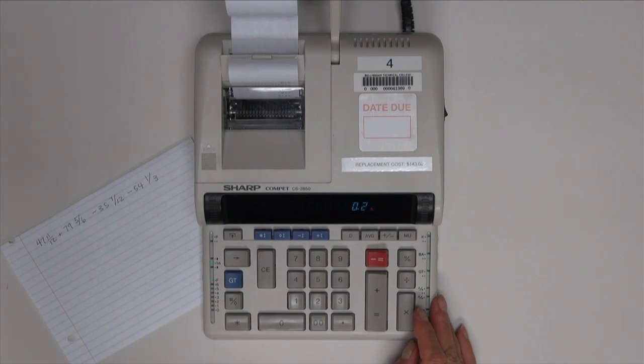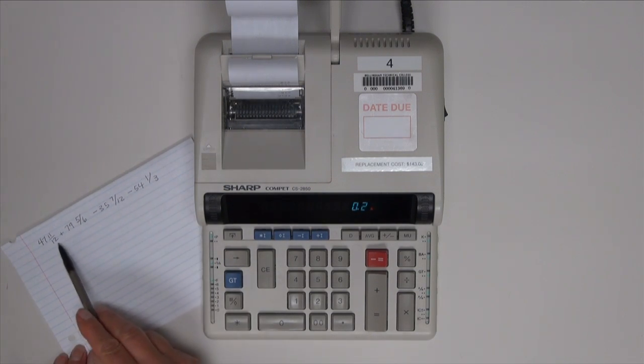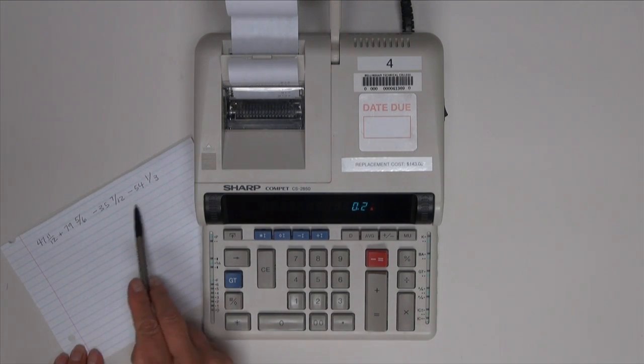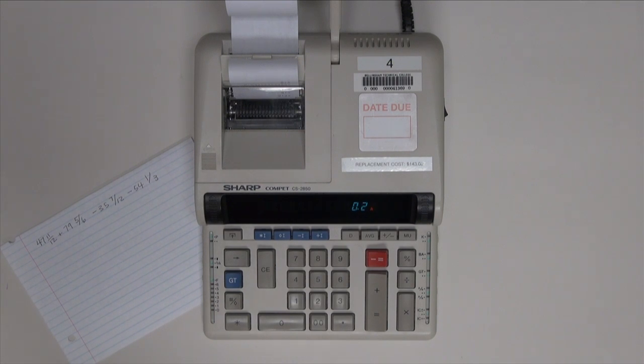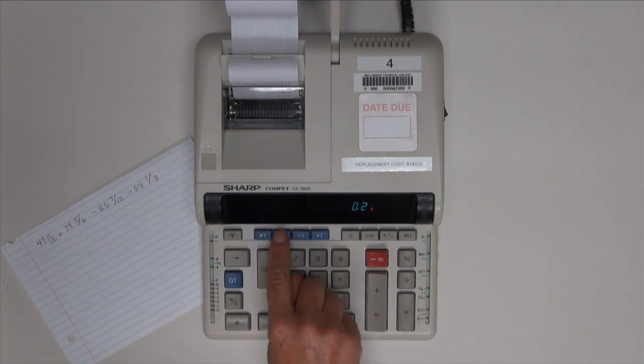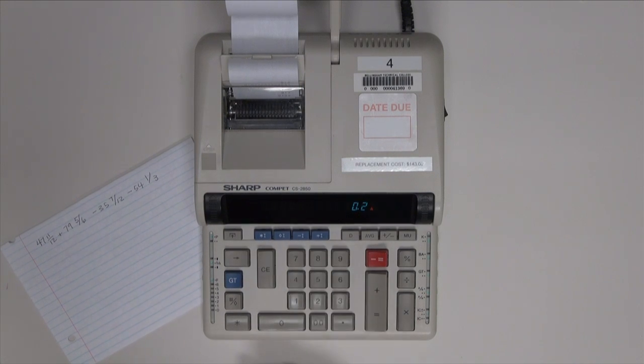However, some of them are fractions that we don't deal with perhaps in our everyday life, and so we don't know the answer off the top of our head. We might need to actually do the math in order to come up with that decimal equivalent. Take a look at problem 16 on page 87. I've written it out here, and I want to demonstrate how we can do this problem by converting these fractions to decimals, but also employing the memory keys on our calculator.